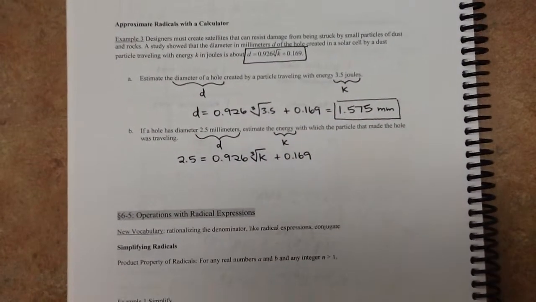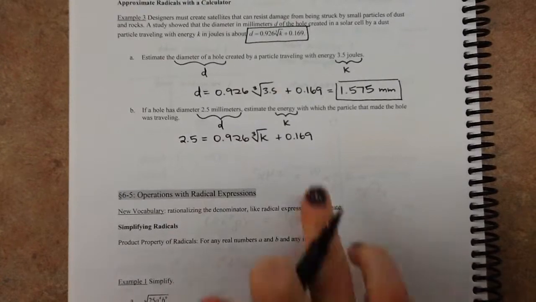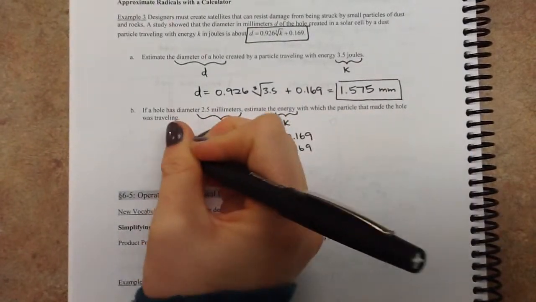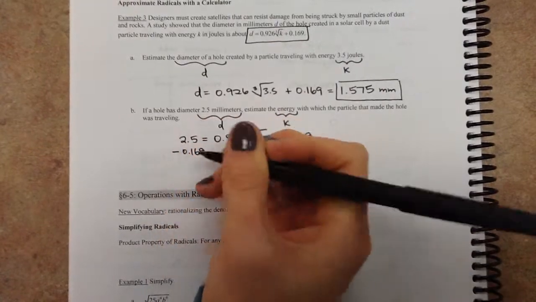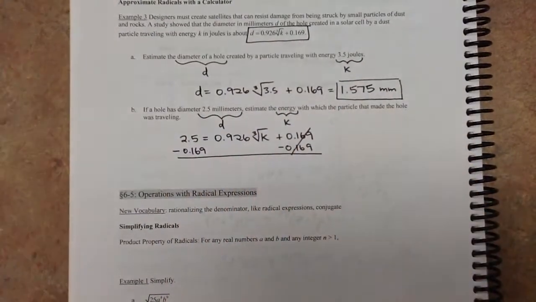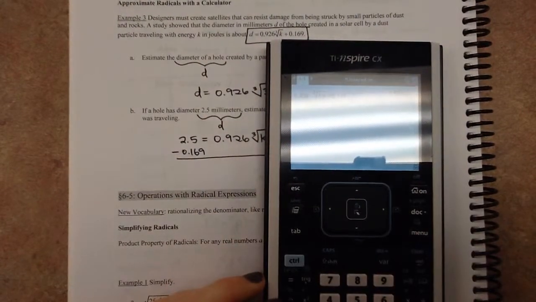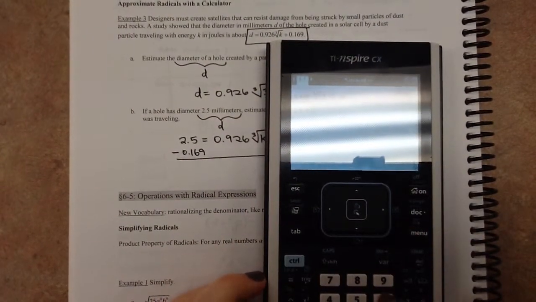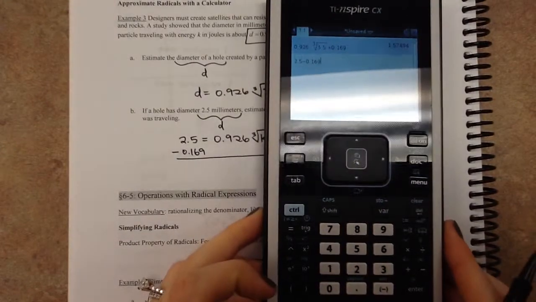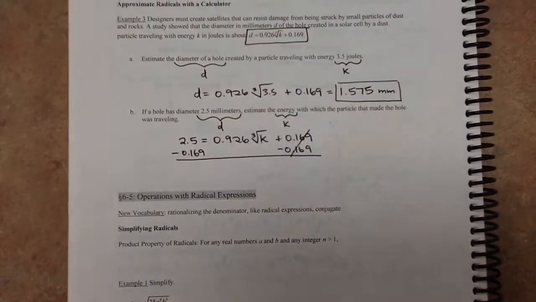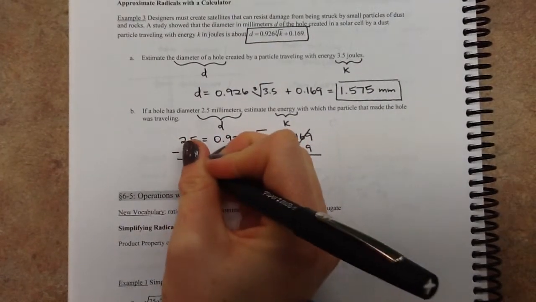Okay, so we're going to try to get K by itself. Start by subtraction. I'm going to subtract this decimal value from both sides. So it cancels over here, and I'm just going to use my calculator for this. So 2.5 minus 0.169, and I can just type that in. I get 2.331. Make sure you keep all your decimals while we're in the intermediate phases of the problem.